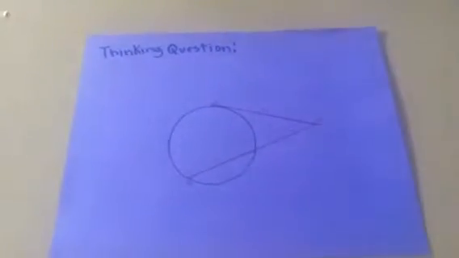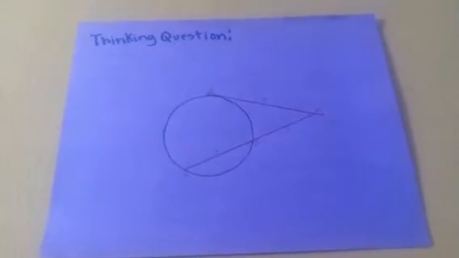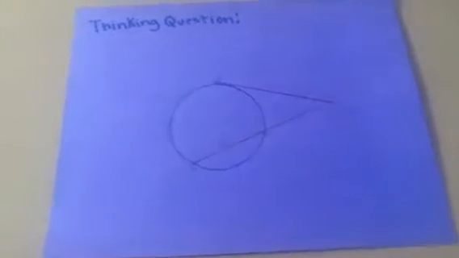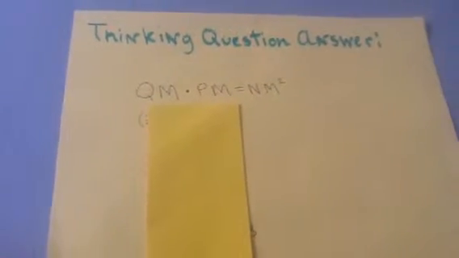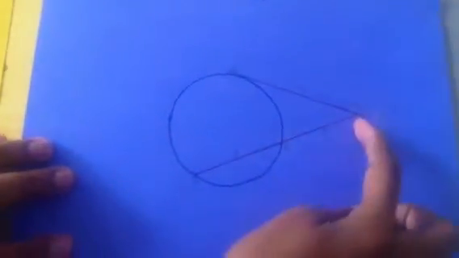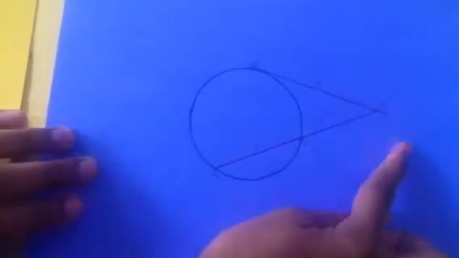Here is the thinking question. For this question, the formula is QM times PM equals NM squared.